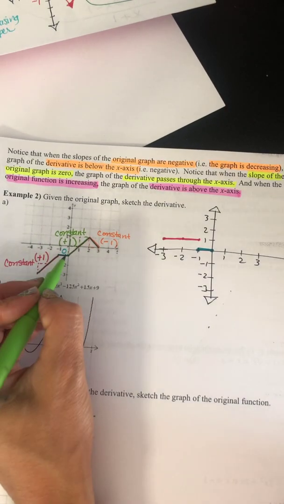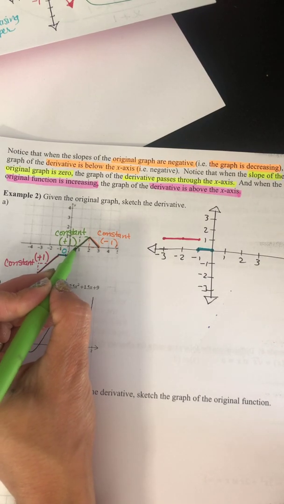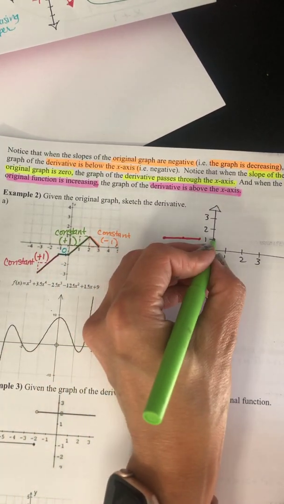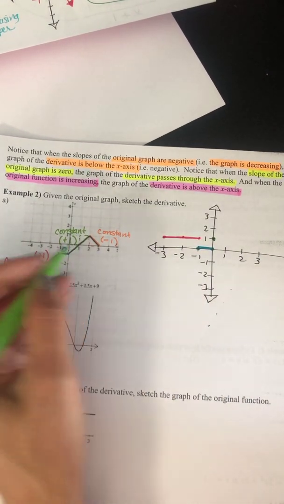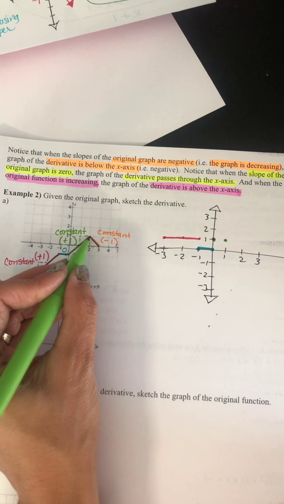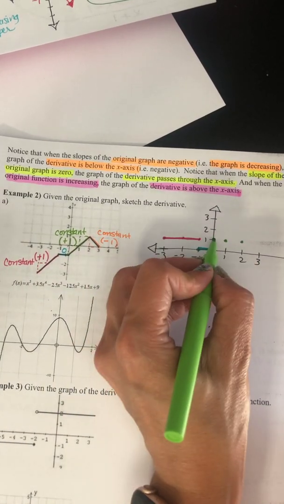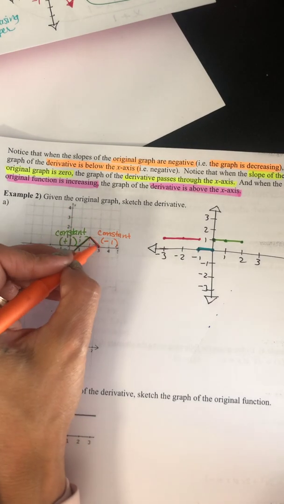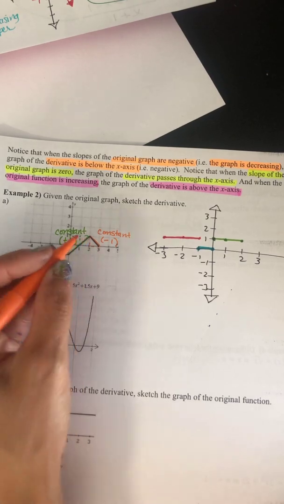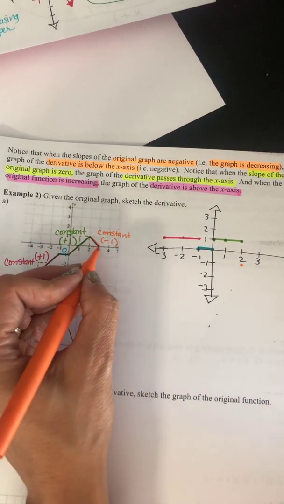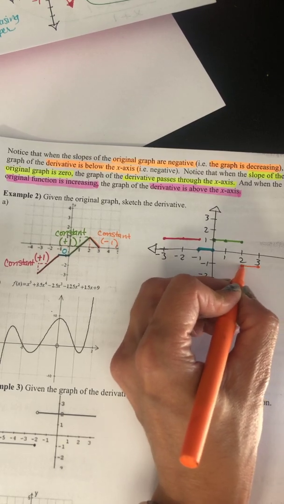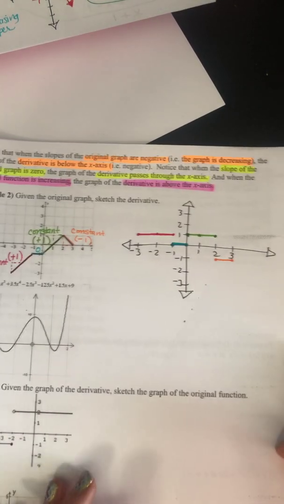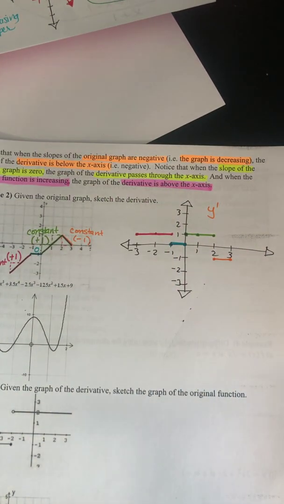Oh, I'm on green. Then for this portion, at an x value of 0, the slope is a 1. At 1, the slope is 1. And at 2, the slope is 1. It's constant, so that's why it's a flat line, constant slope. And then for that last portion, it's a decreasing slope by 1. So at 2, the slope is a -1. At 3, the slope is a -1. And there we go. Here is our y prime, our derivative function.